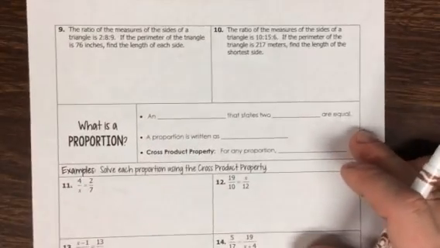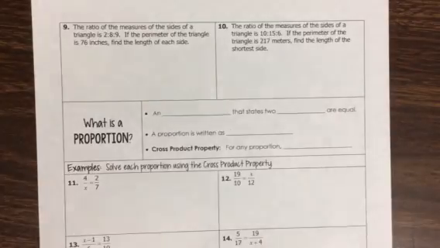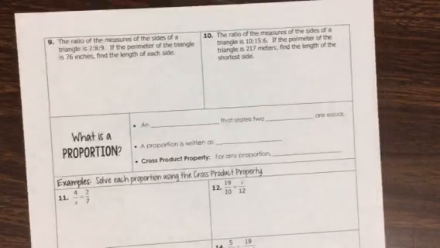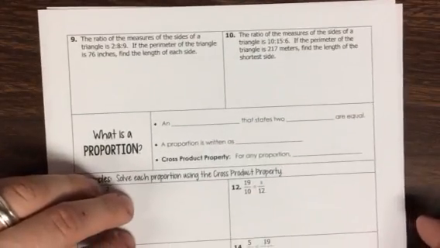Flip it over. Number 9 and number 10. My challenge to you is to try these without help. If you get stuck, go ahead and start the video back up. At this point, please pause the video and give these a try.